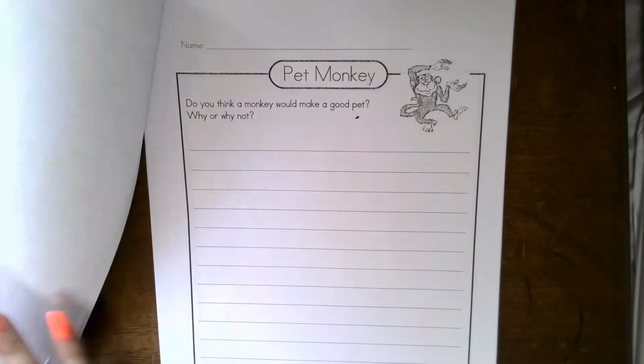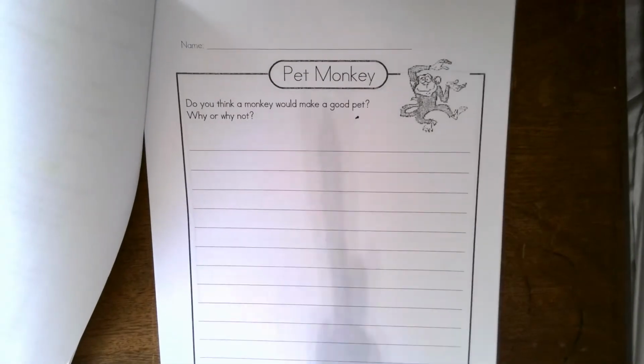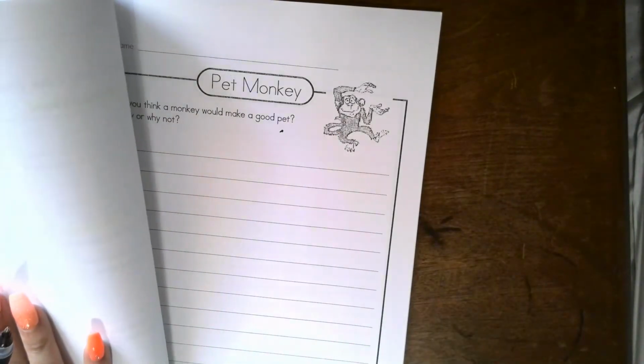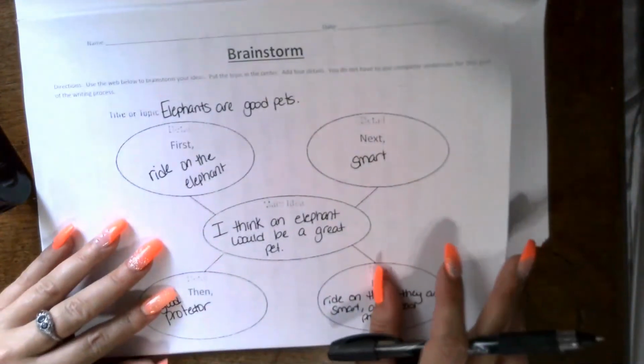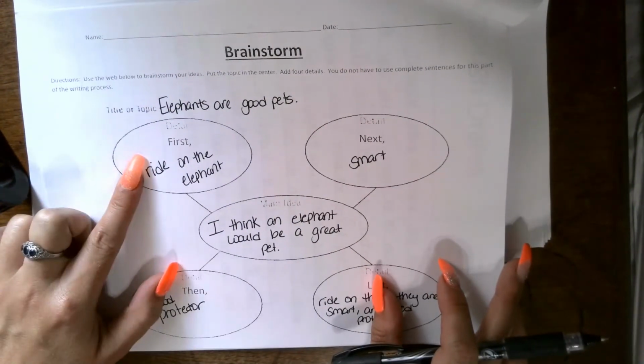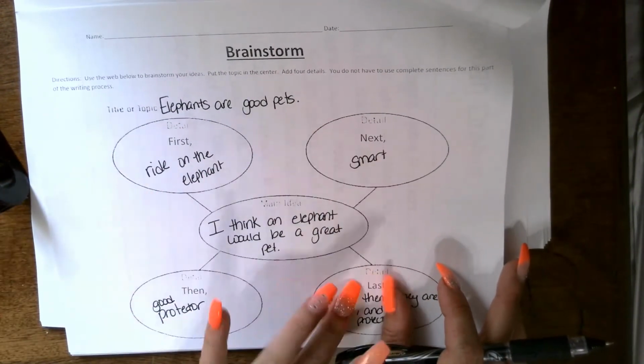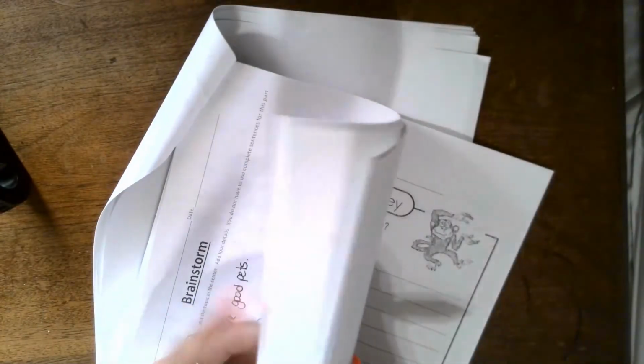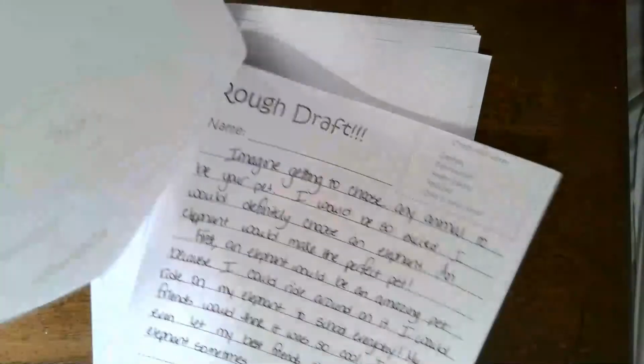All right. Okay, we're continuing on with writing, giving me a description on whether or not you think a pet monkey would make a good pet. You know, with my sample, I did a pet elephant just so there wasn't temptation to copy off of mine. We completed paragraph 1 yesterday, paragraph 2. Now we're going to paragraphs 3, 4, and 5 today. So the second reason why I said an elephant is a good pet is because they are smart, right?